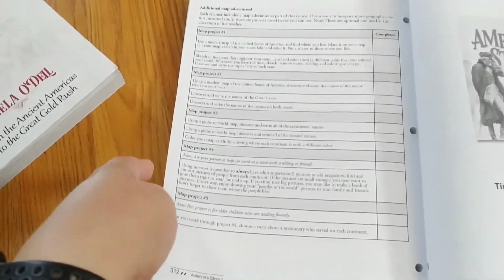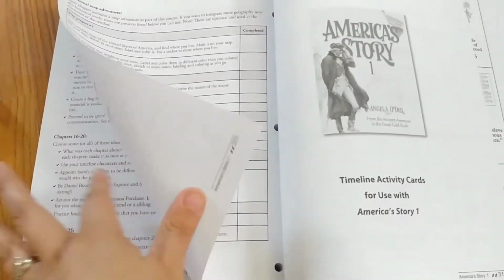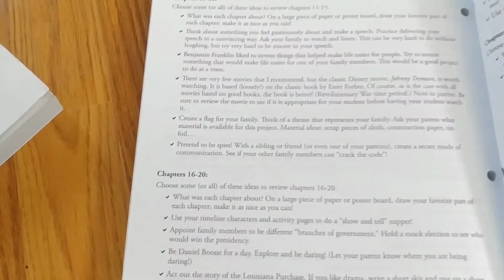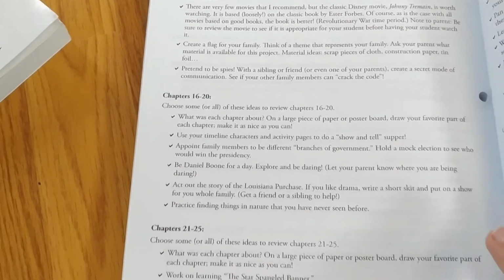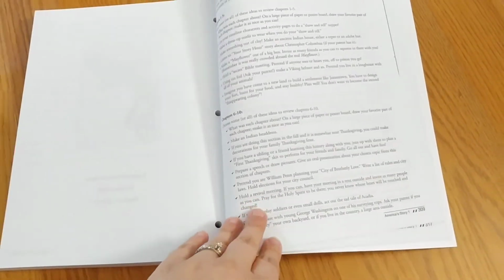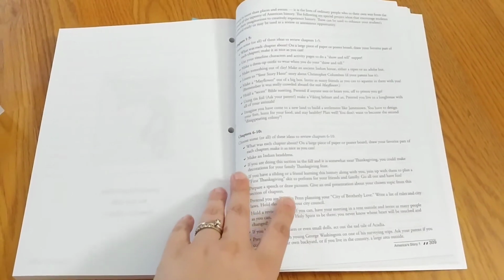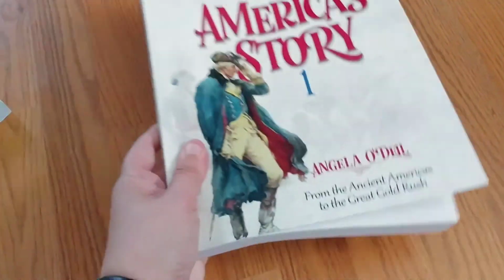There's also some different map adventures here that you can do some mapping with. Just some different ideas. There's also different ideas here for reviewing the chapter and things like that. So they do offer suggestions, but like I said, they don't have any formal quizzes or tests or unit or chapter tests, that sort of thing. You kind of have to make up your own. So that is America's Story 1 in a nutshell.